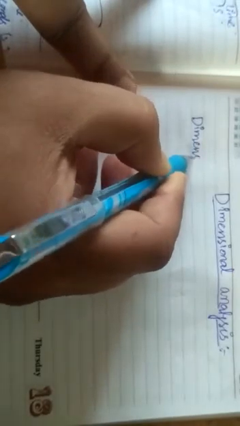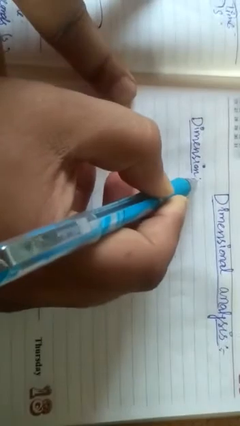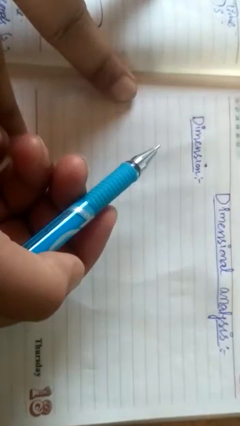In dimensional analysis, first we should know what a dimension is. As we are aware, we have the basic or fundamental quantities: mass, length, time, temperature, luminous intensity, electric current, and quantity of substance.